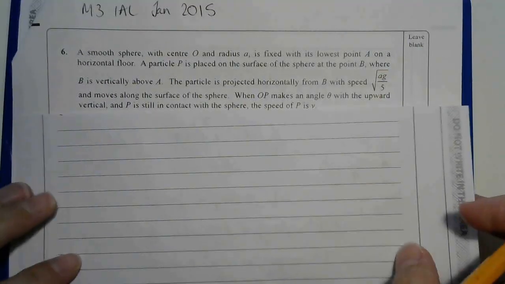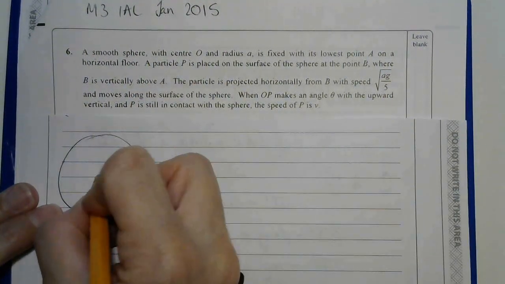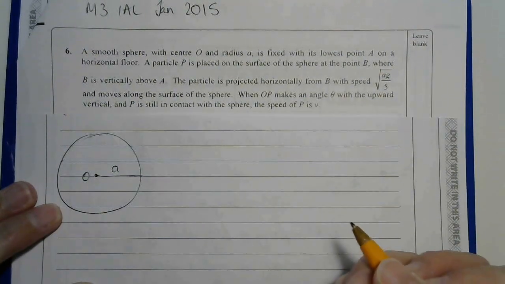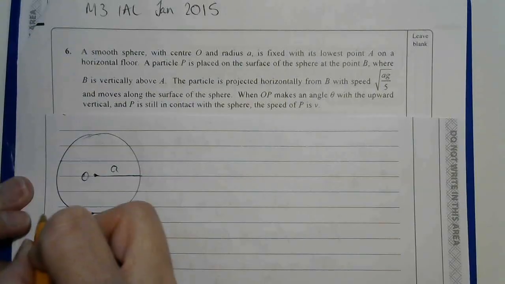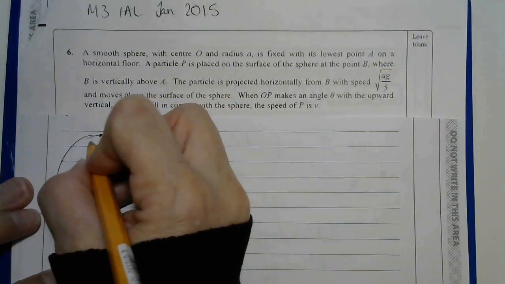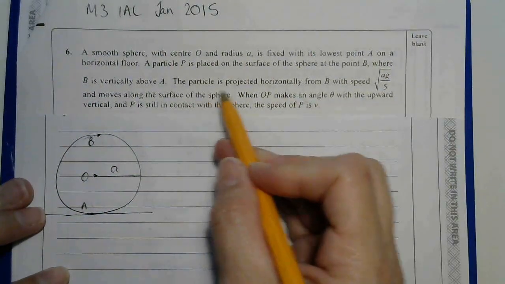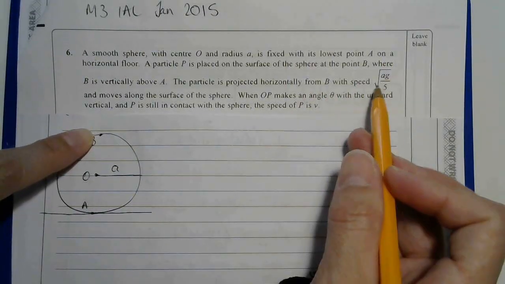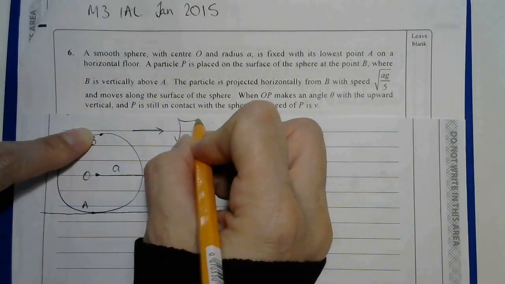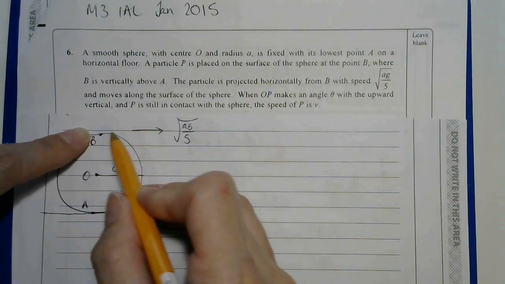So if I just begin by trying to draw a little sketch of what this looks like. So the centre is O. The radius is a, and the lowest point is called capital A, which is on the floor, and the highest point is called capital B, which is vertically above A. The particle is projected from B with a speed of this, and moves along the surface of the sphere.